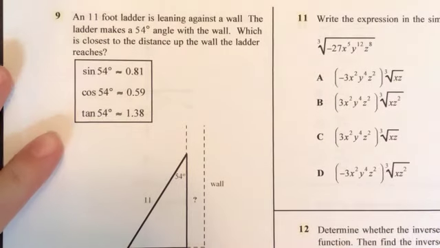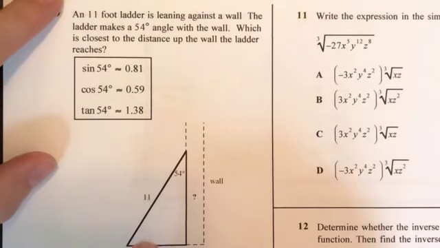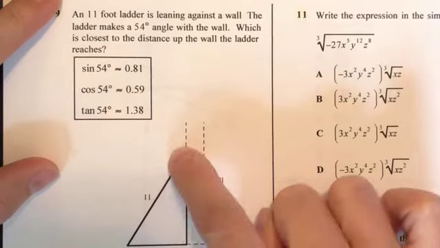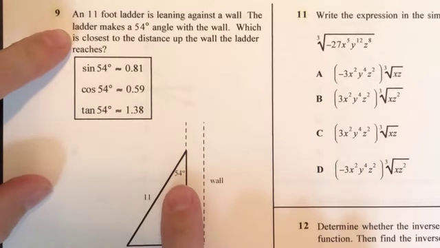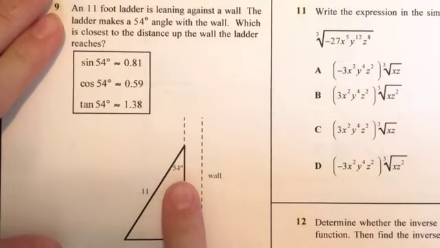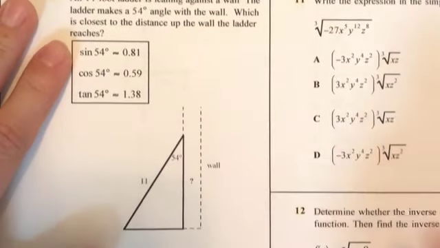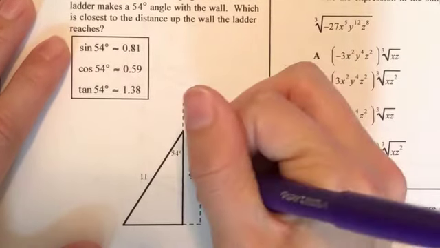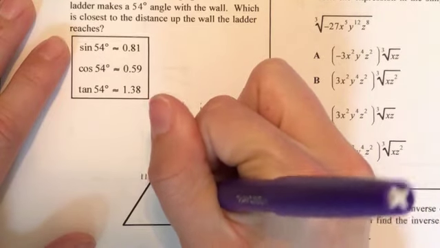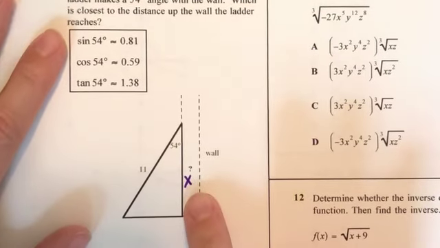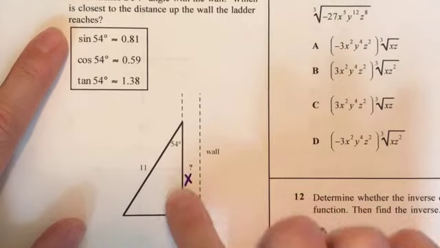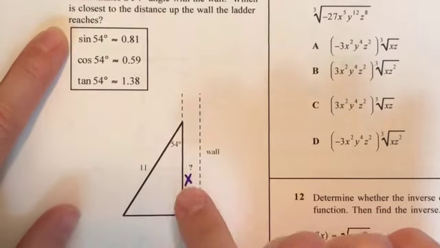Okay, number 9, an 11-foot ladder is leaning against a wall. So that's what they're showing here. The ladder makes a 54-degree angle with the wall. Which is the closest distance up the wall the ladder reaches? So this question mark, I'm going to put an X right there. That is what they are asking us to find the length of. This side of the triangle formed with the ladder and the wall.